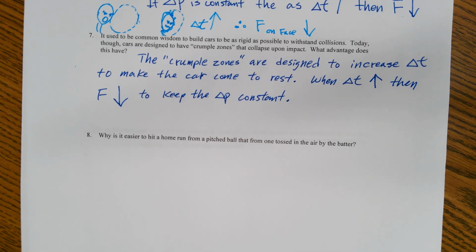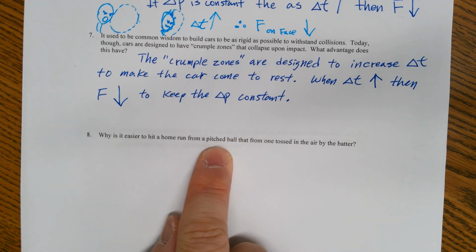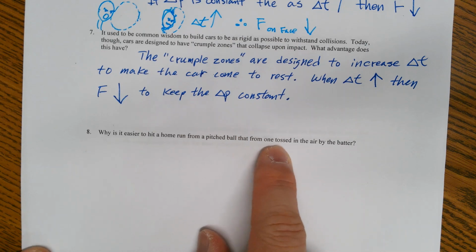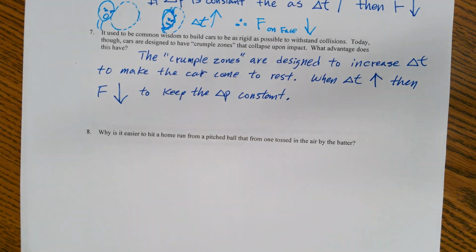All right. Number 8. Why is it easier to hit a home run from a pitched ball than from one tossed in the air by the batter?